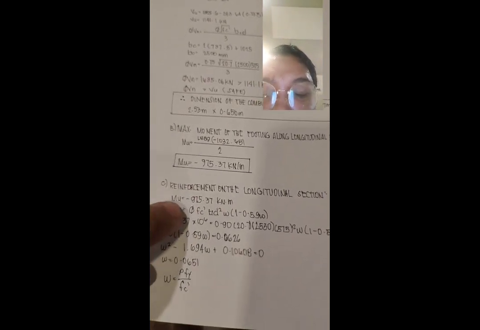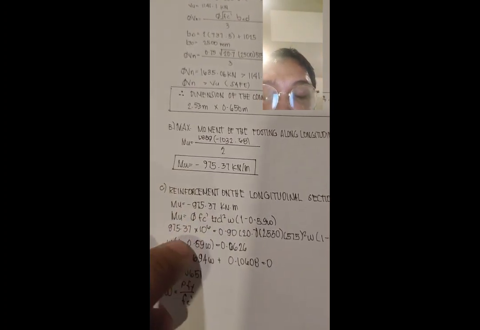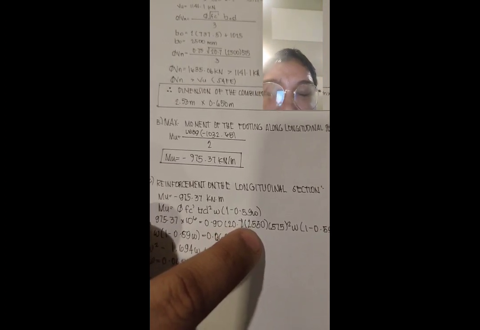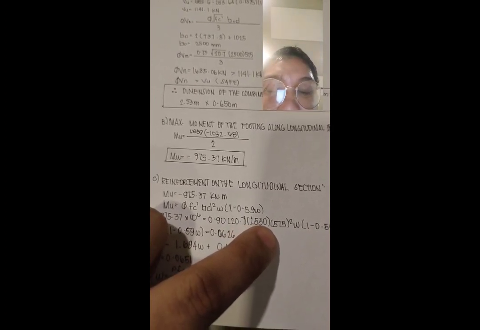And for C, we have the reinforcement on the longitudinal section, MU is equals to negative 975.37 kilonewton meter, is equals to itong MU natin magiging phi F prime C BD square W times 1 less 0.59 W. So, substituting the values here, 975.37 times 10 raised to 6 is equals to yung phi natin na 0.90 times FC prime na 20.7 times base natin na 2,530 times 575 squared na depth times W multiplied by 1 less 0.59 W.